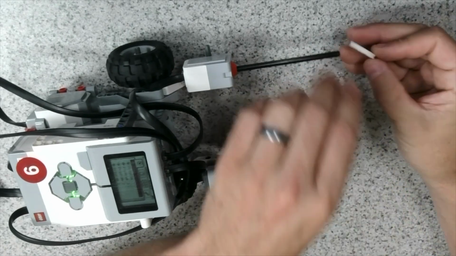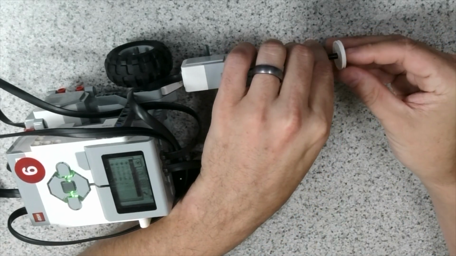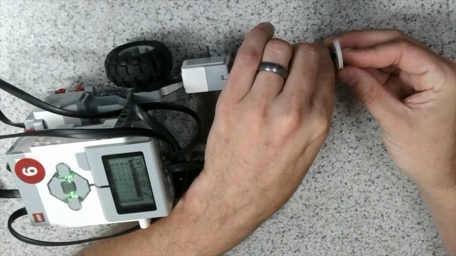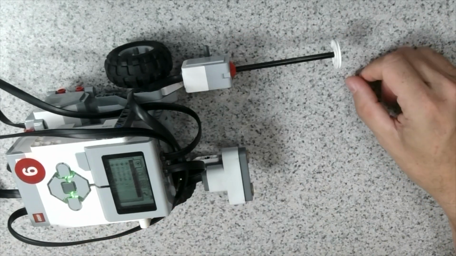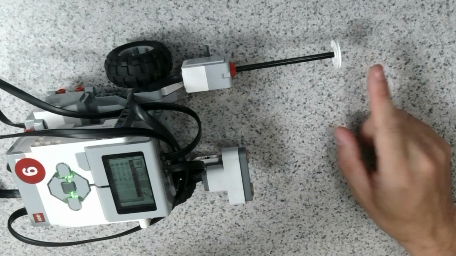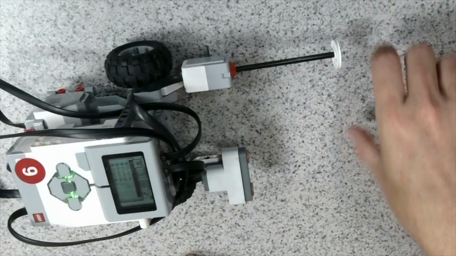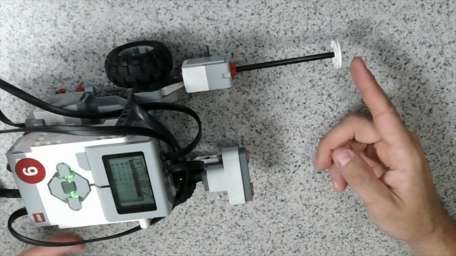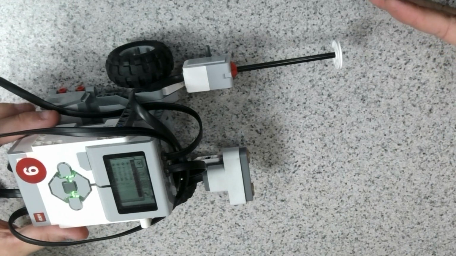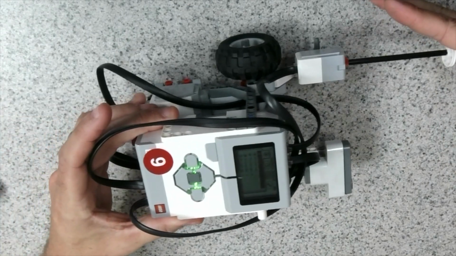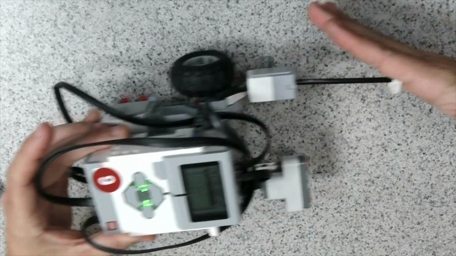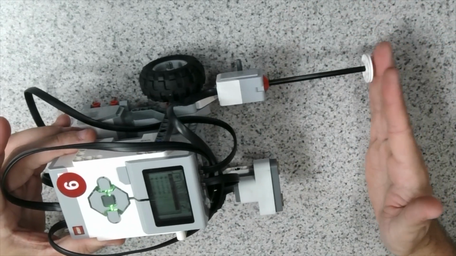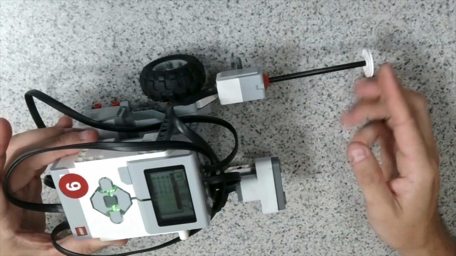I'm going to add, just for me, you don't have to, you can find another piece, you can build something on the front of this. It doesn't really matter to me. I'm going to add a little piece here, so that it's a bit bigger surface for it to touch. So let's say the wall is kind of like this, and it's driving, it can push that as opposed to having a stick hit it straight on. It just gives a little bit more surface area.